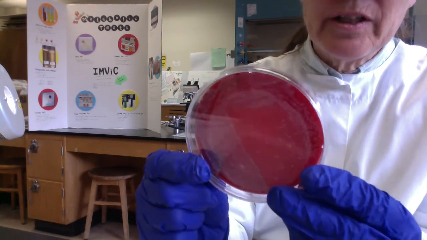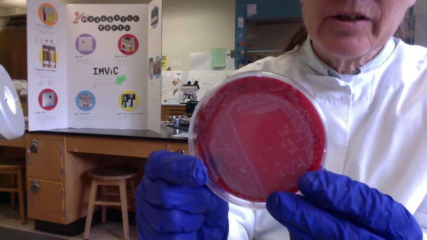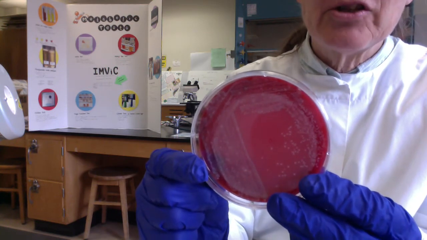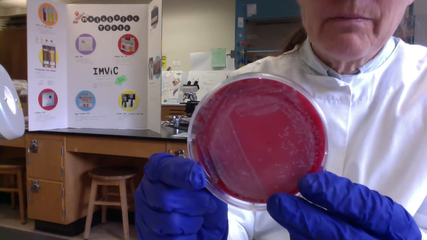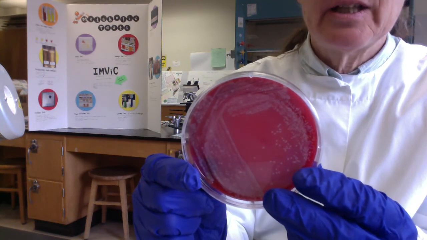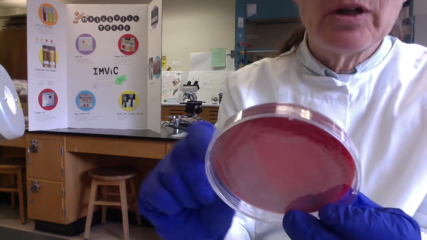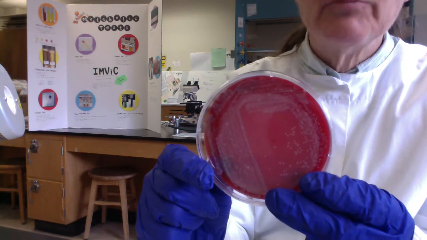So I'm going to take these plates home with me, and I'm going to stick them in the garage in a biohazard bag, and I'm going to check them next week and see if maybe we do have some beta hemolytic Staph aureus there. And if so, I'll do another movie so you can see it.